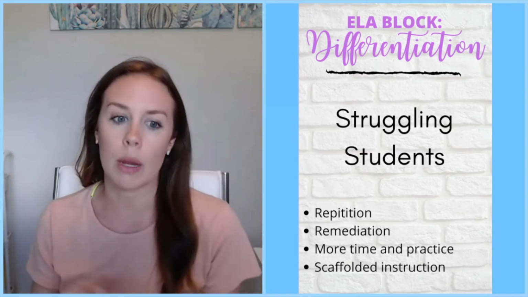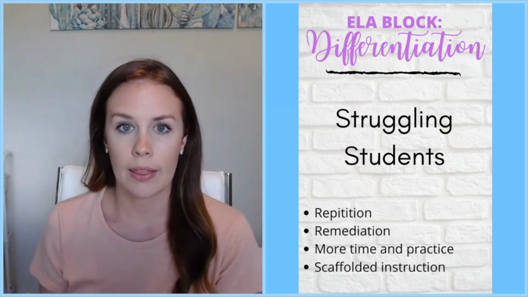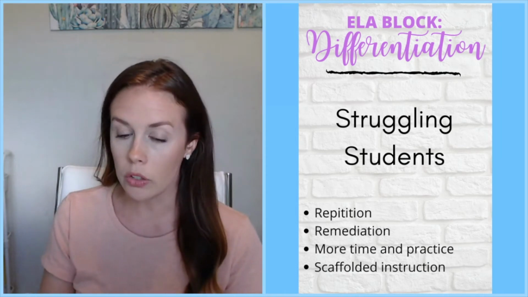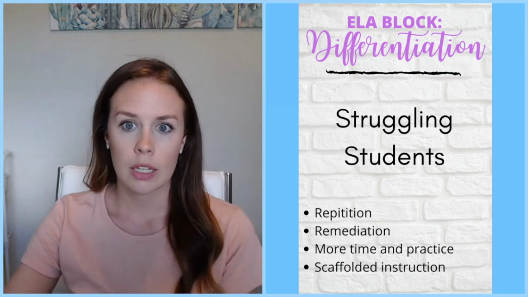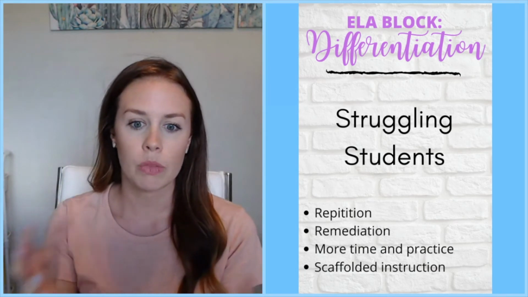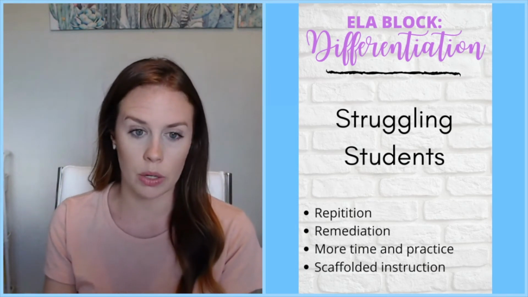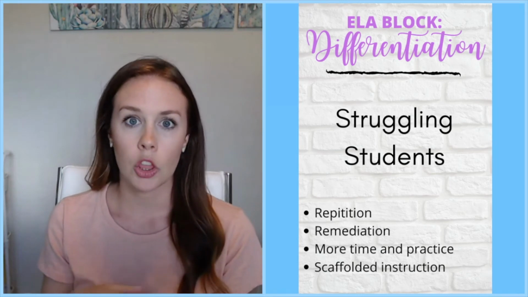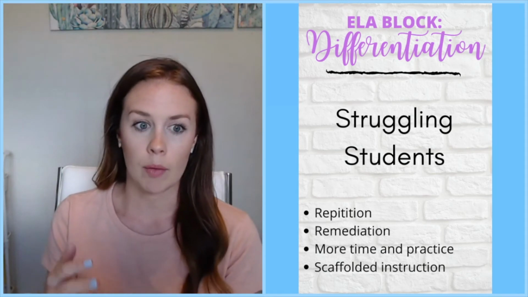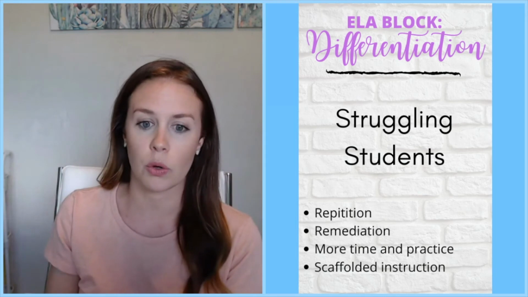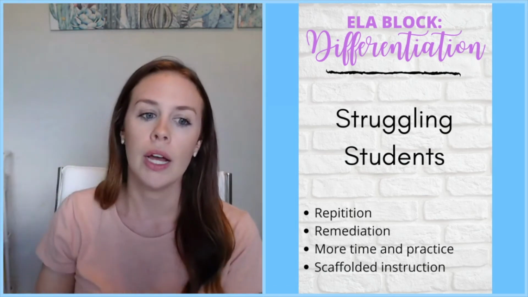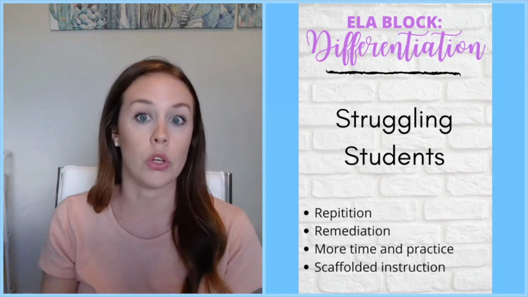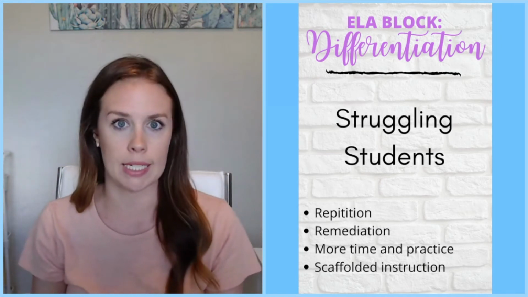They're going to need repetition on certain skills, and they're going to need remediation as well, but it's not just remediation. Make sure that you're not just giving them easier work to practice. You want to make sure you're changing the way that you're teaching. You can still give them these difficult tasks that the rest of the class is going to do, and you could maybe scaffold it for them, or you could give them more time and more practice.